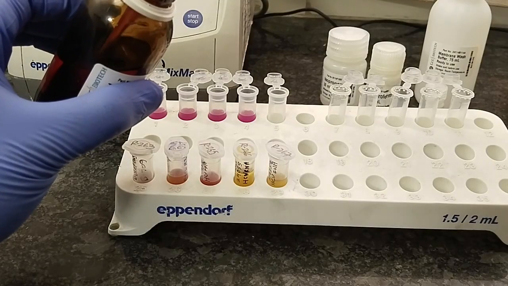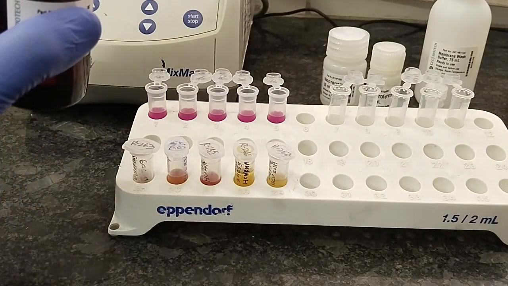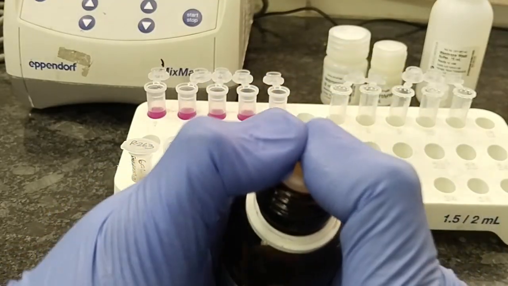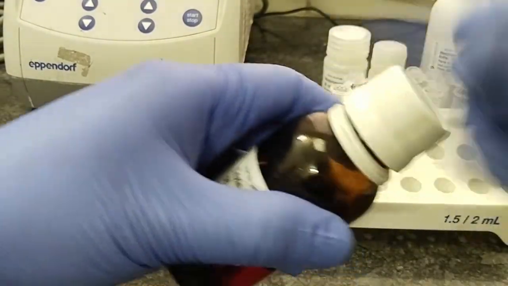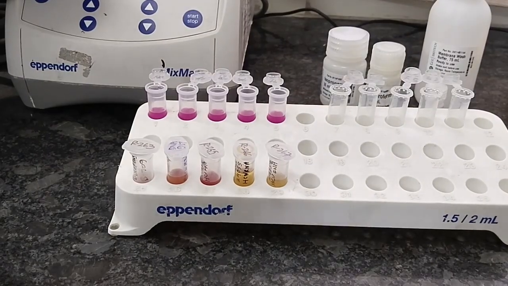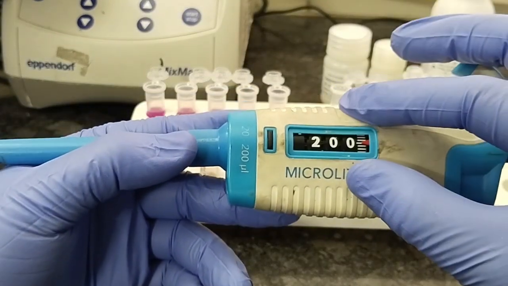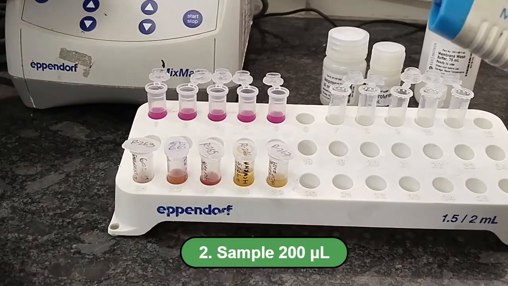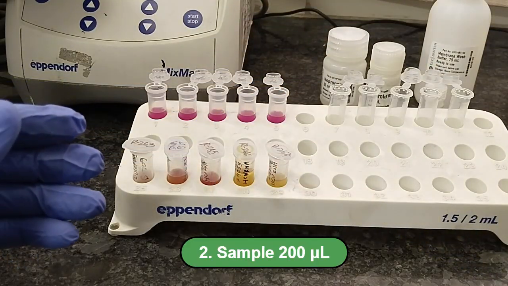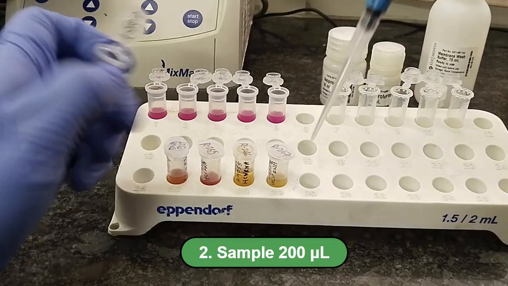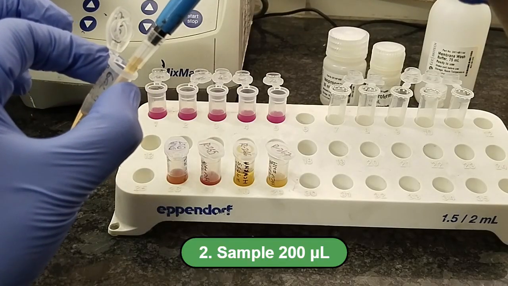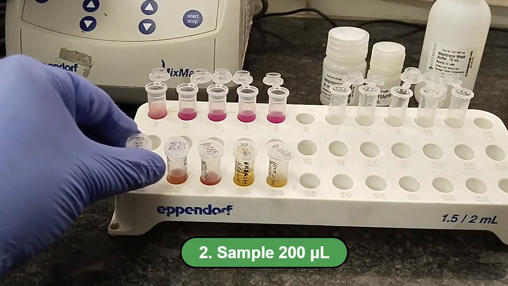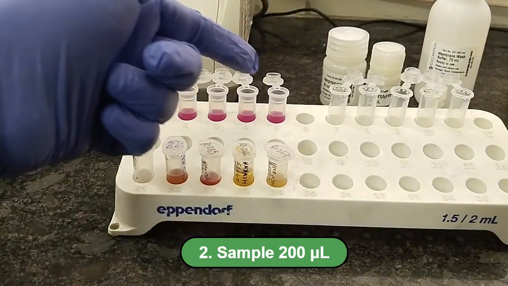I have added TRIzin reagent into the tubes. Next, we need to add 200 microliter sample. So from each tube I have to add 200 microliter sample. After adding 800 microliter TRIzin reagent, we have to add 200 microliter sample from each tube to its corresponding tube.